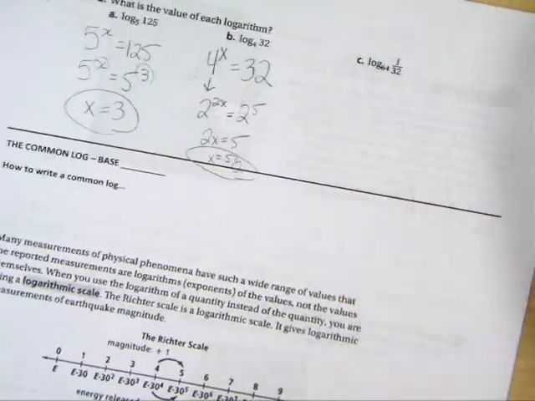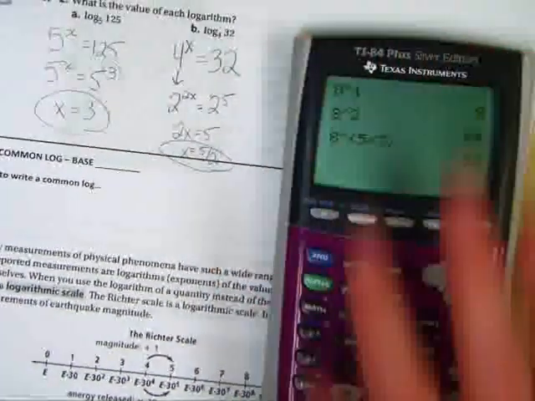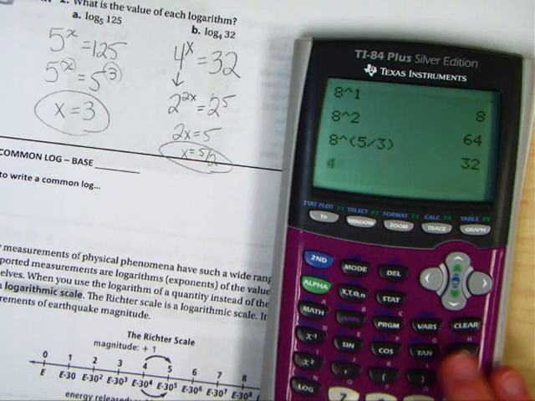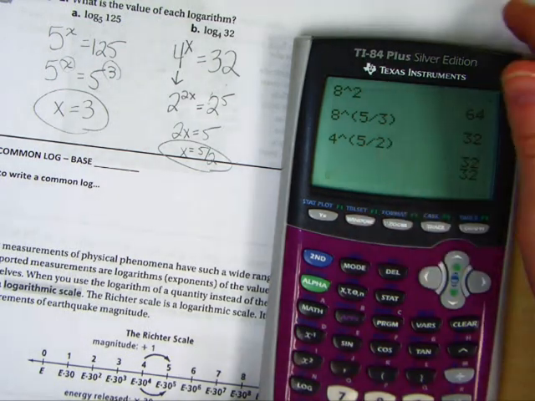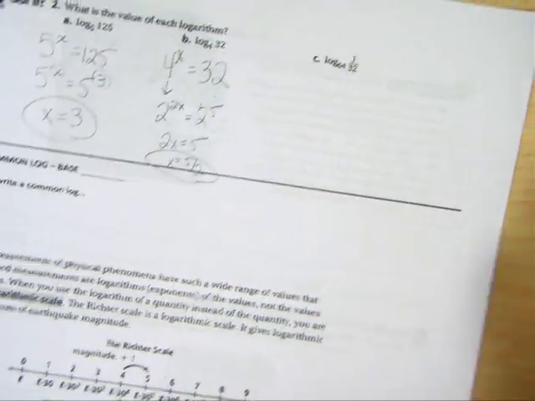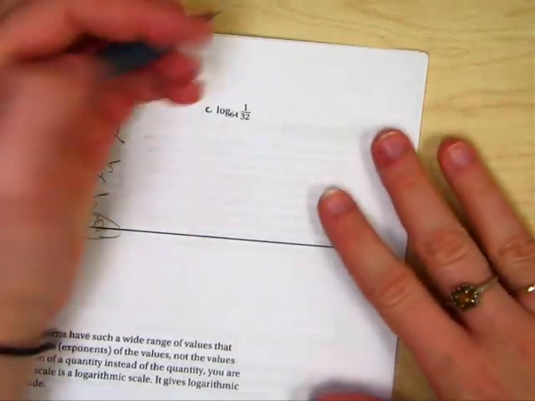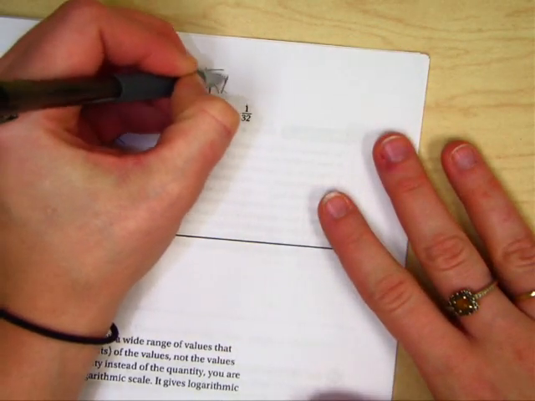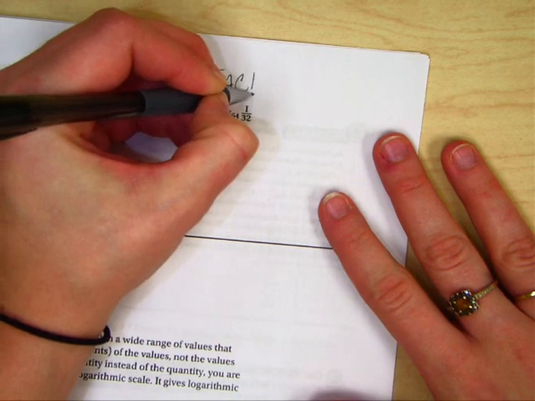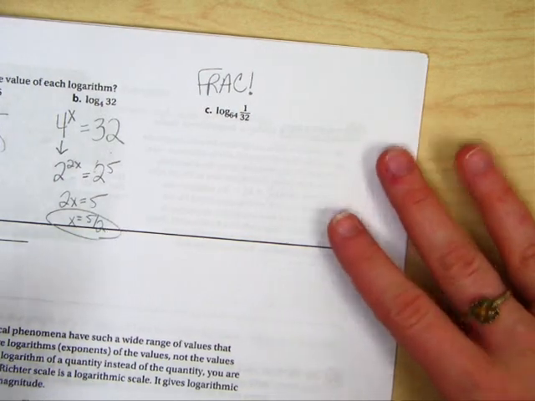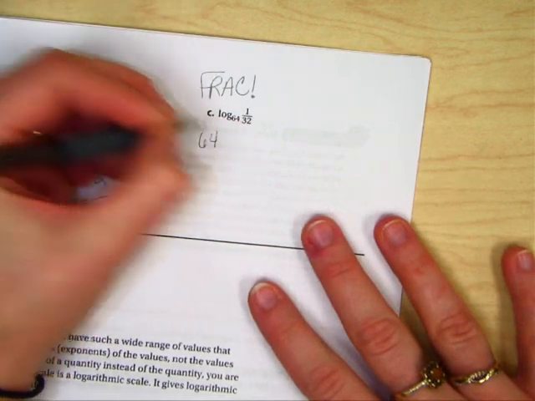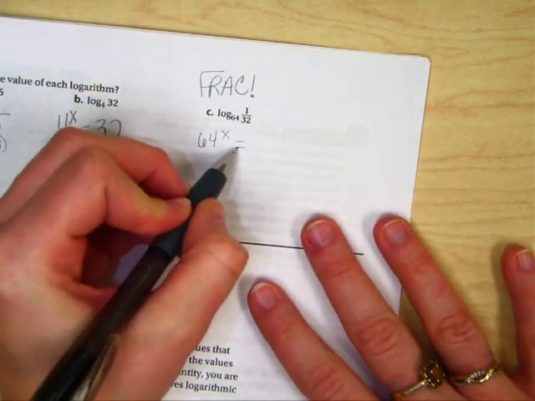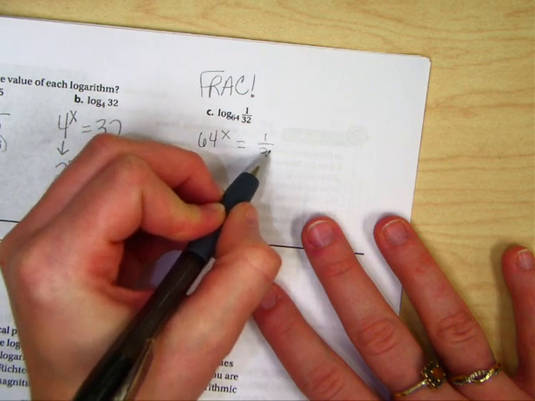If you're not sure if you did it right, grab your calculator. This one's a little more difficult. Do 4 to the 5 over 2, and you get your answer of 32. Try the next one. This one steps it up a level because it's a fraction, and you will realize why we had to study negative exponents. In this one we're asking 64 raised to what power is 1 over 32.